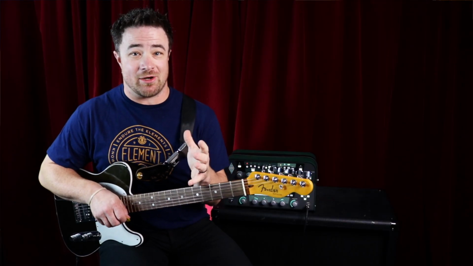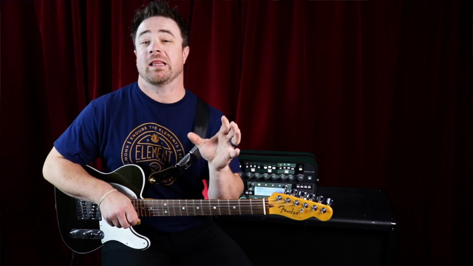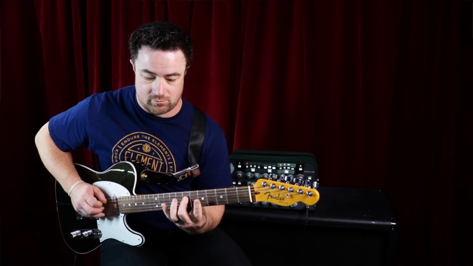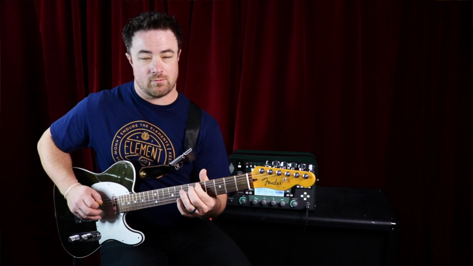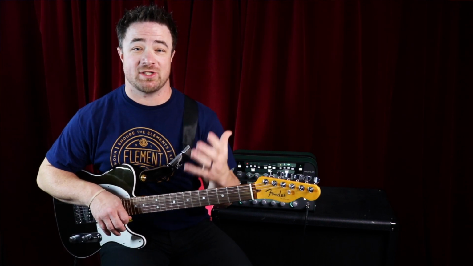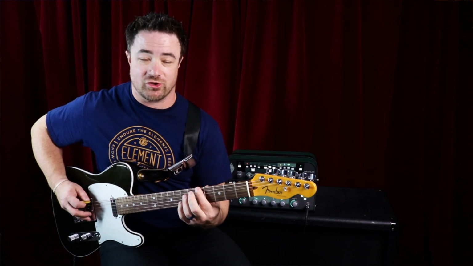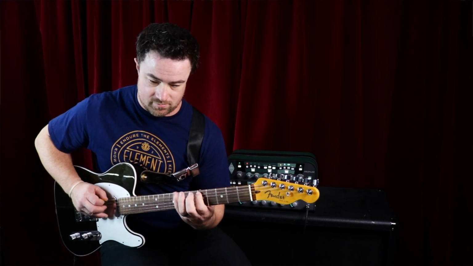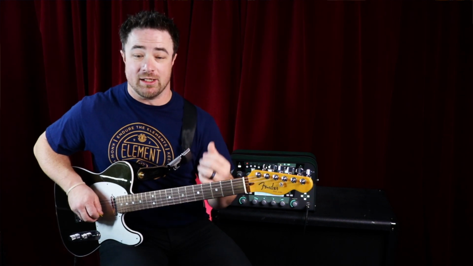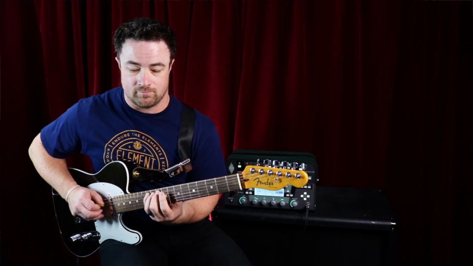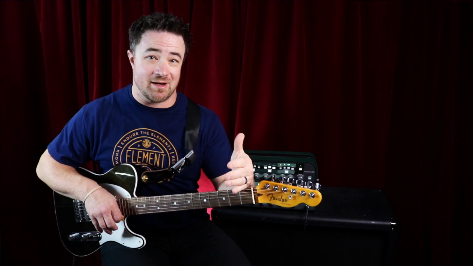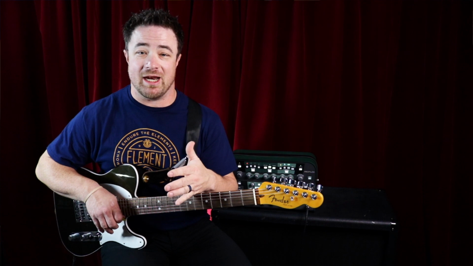Now this one might sound a little bit more familiar to you than the other scales that we've played so far, because this is your natural minor scale. So A minor, starting here on your A note, is related to C major. We're just using the exact same notes, but instead of starting on C and ending on C, we're starting on A and ending on A.